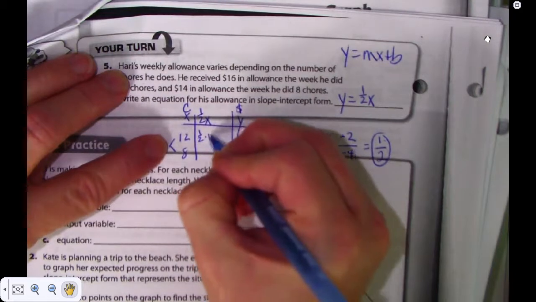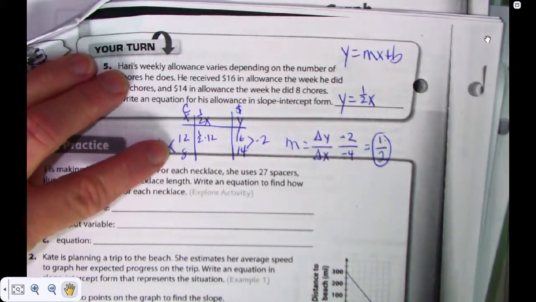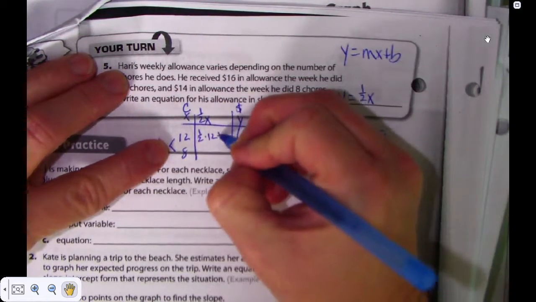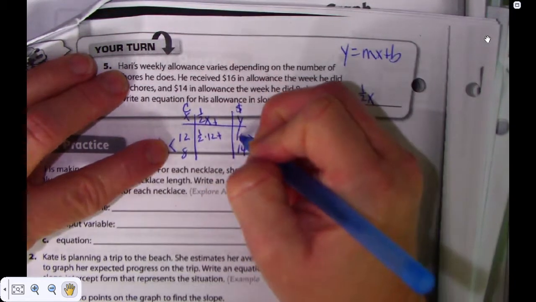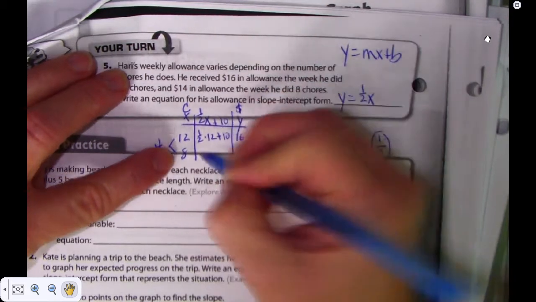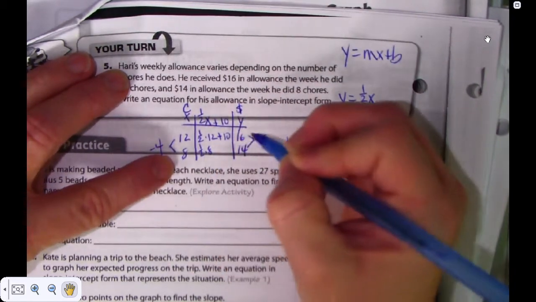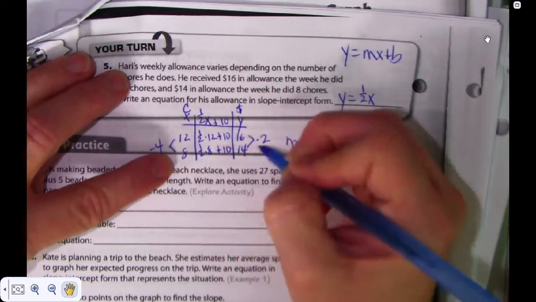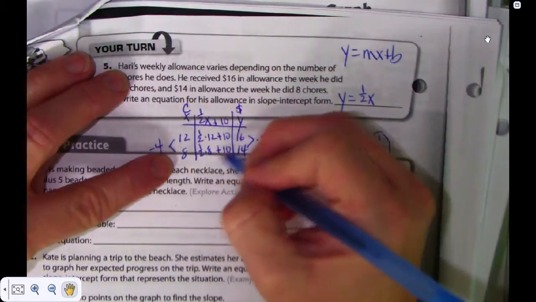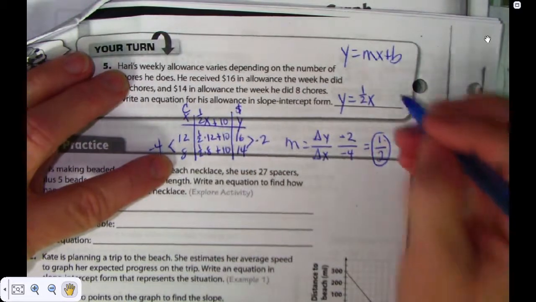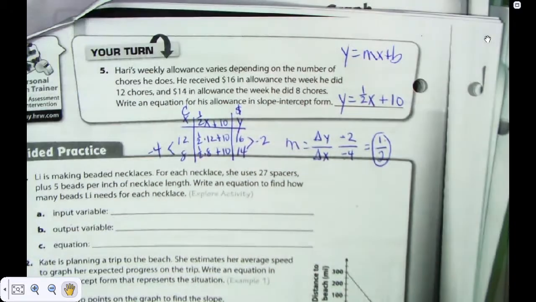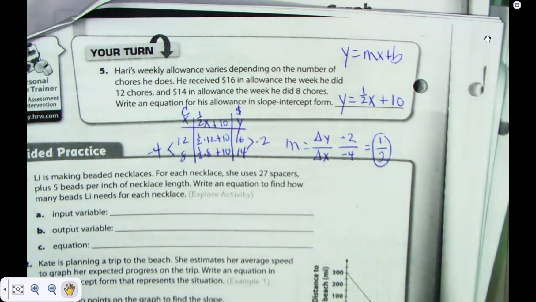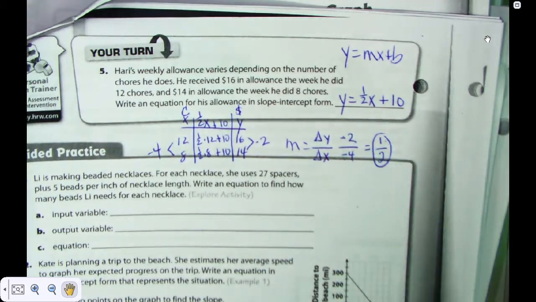So 1/2 times 12 is what? Half of 12. 6. 6 plus what gives me 16? 10. Now let's see if it works here. Half of 8. 4. And 4 plus 10? 14. Good. So we know that y equals 1/2 x plus 10. Correct? So what's the y-intercept? 10.